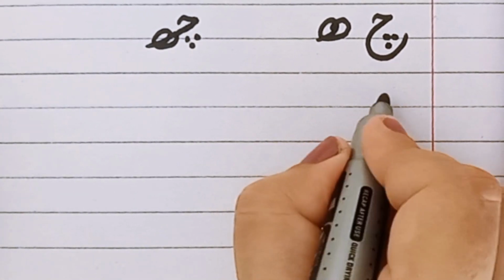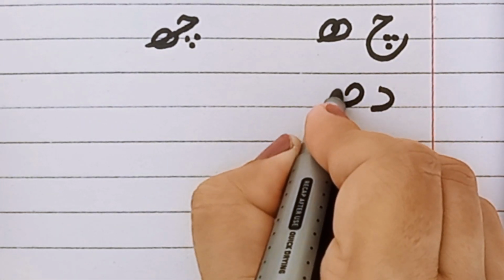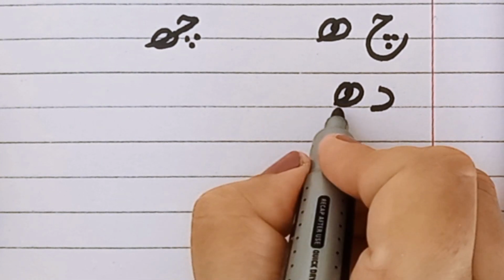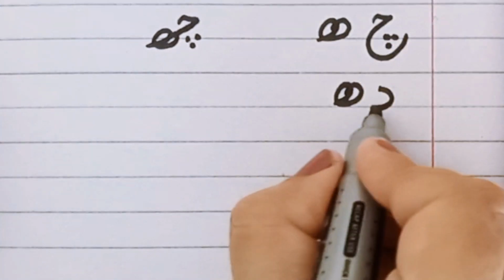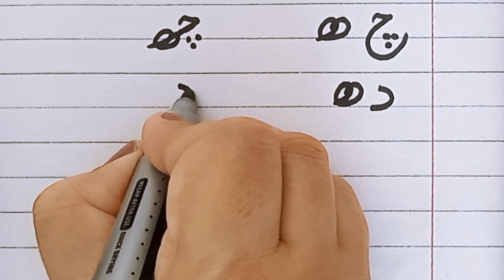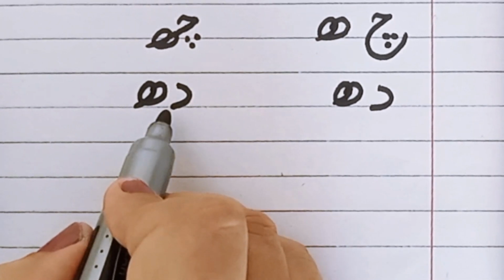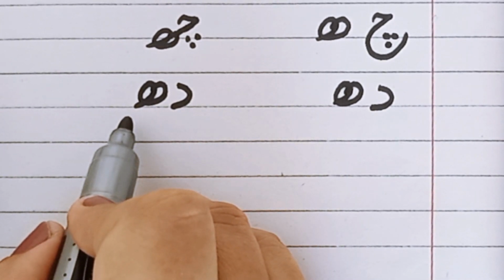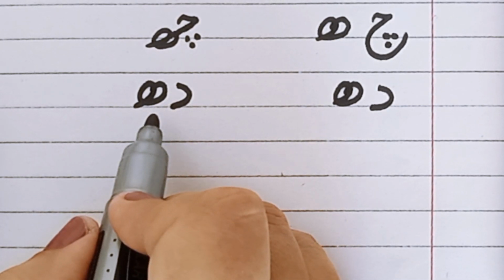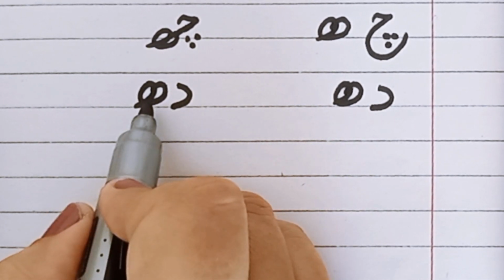The next alphabet is dal. Do Chashmi Hay is used with dal also. Dal and Do Chashmi Hay together give the sound dh. But one more thing to remember is that after dal we cannot join any letter. There are some letters in Urdu alphabets after which we cannot join any other letter. It means that after dal we cannot join any letter.